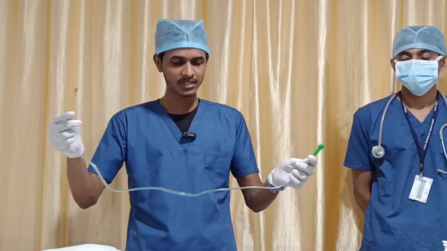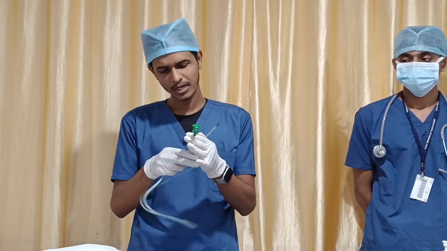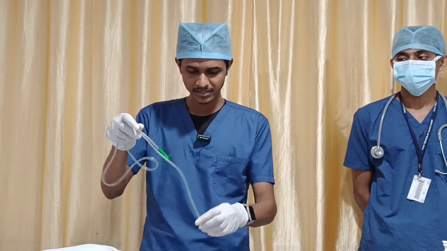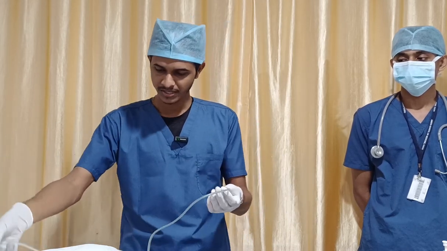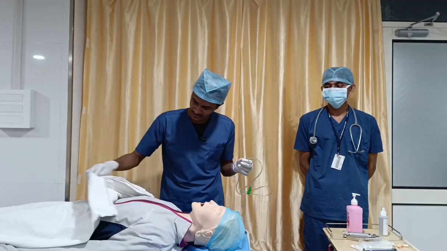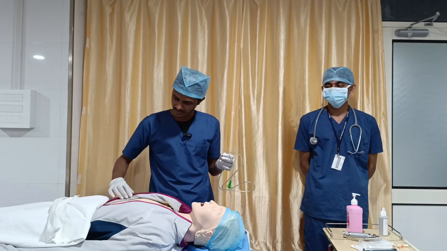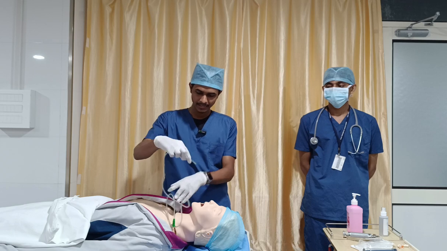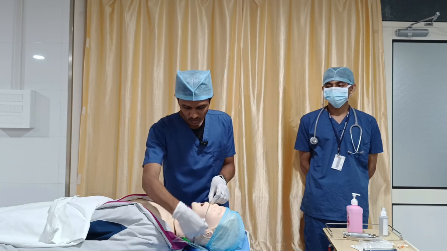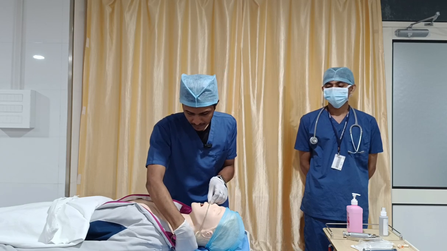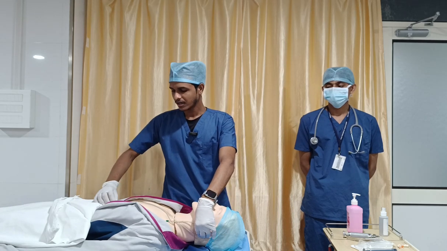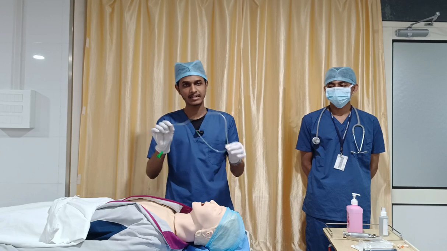Before getting to the procedure, you have to take a measurement. There are a lot of controversies and measurements being followed, but one method commonly used is this: you have to expose adequately, with the permission of the person. Then first take the distal portion of the catheter from the tip of the nose to your earlobe, and from the earlobe to your xiphisternum. That is what we commonly follow in the regular setup.